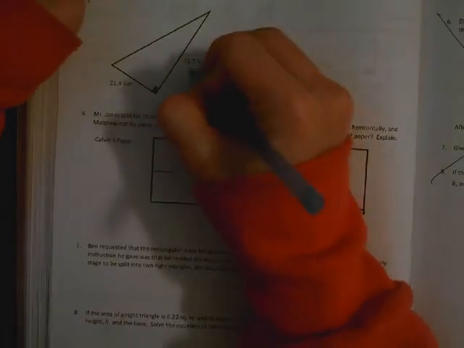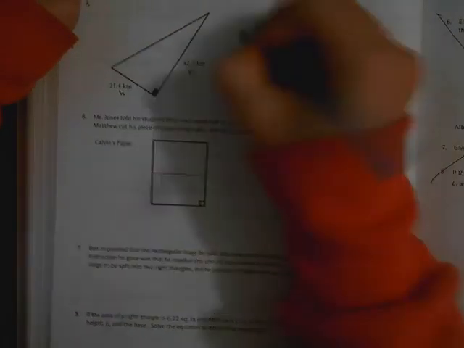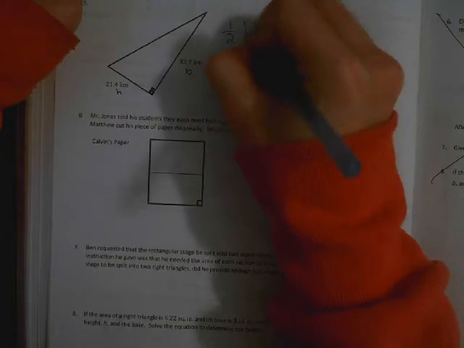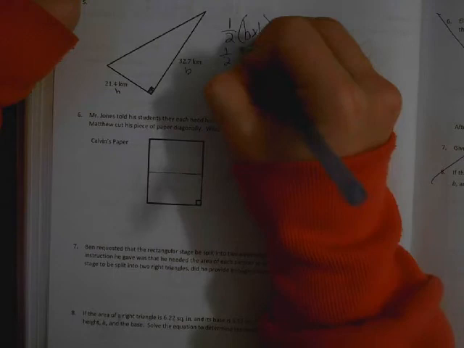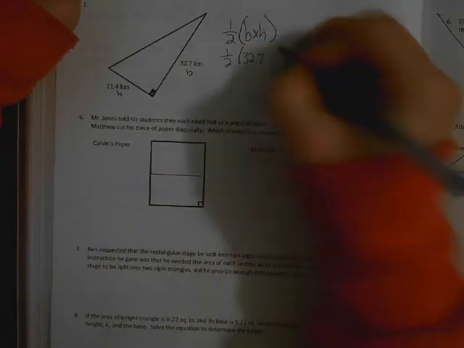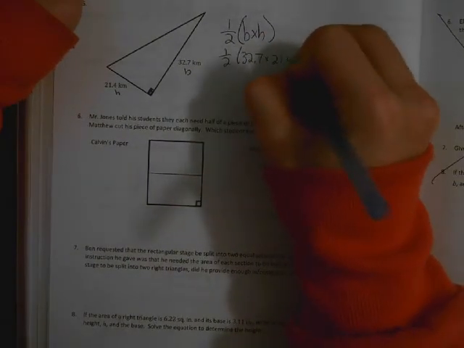So for number 5, you should have identified this is the base, this is the height, and that you're taking 1/2 base times height, so that's 1/2 times 32 and 7/10 times 21 and 4/10.